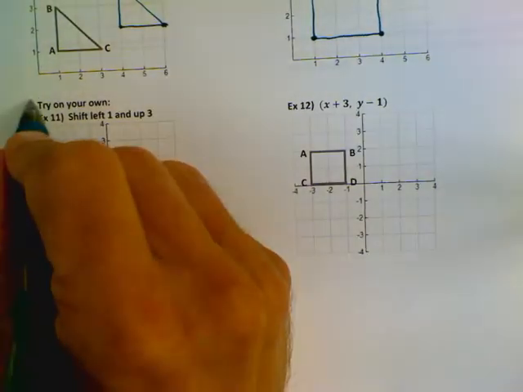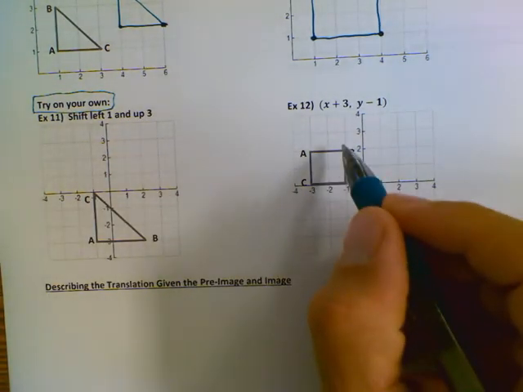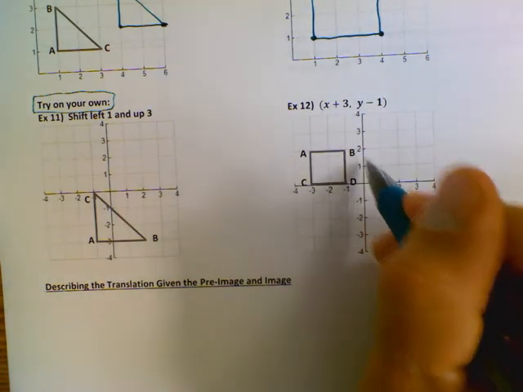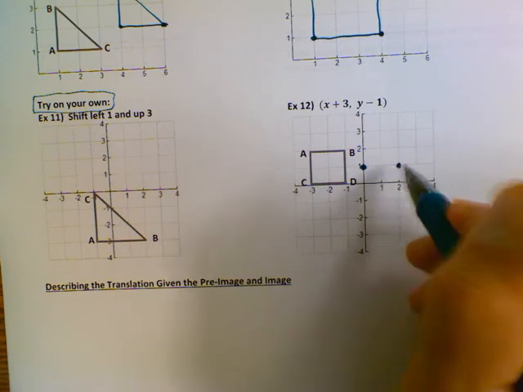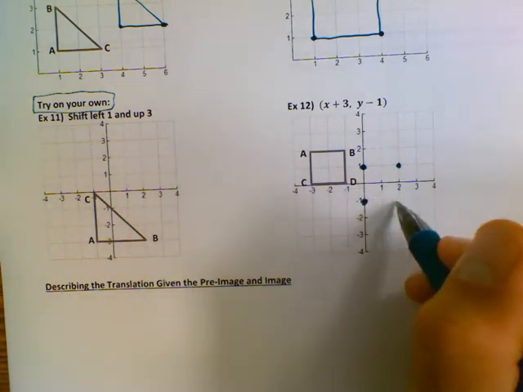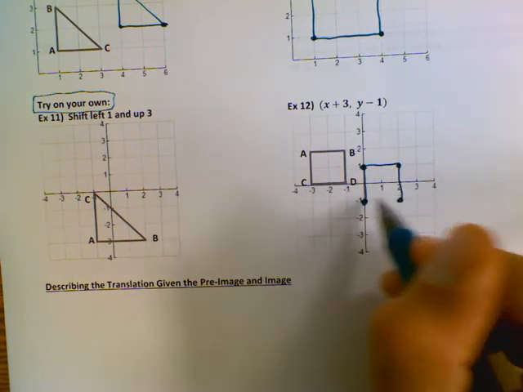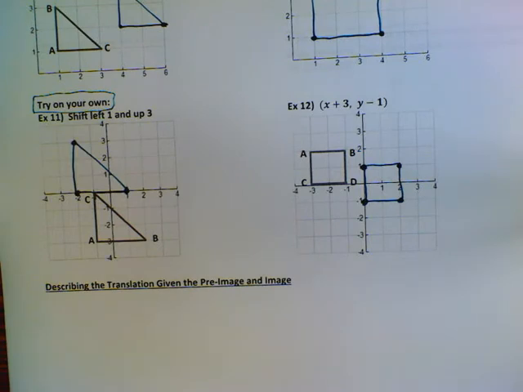You're going to try this one on your own. If you need to pause the video, that's fine. It says x plus 3, y minus 1: right 3, down 1, right 3, down 1, right 3, down 1, right 3, down 1, and we draw that square. That's all you do. So pause the video and give that one a try on your own. And shazam, there it is.